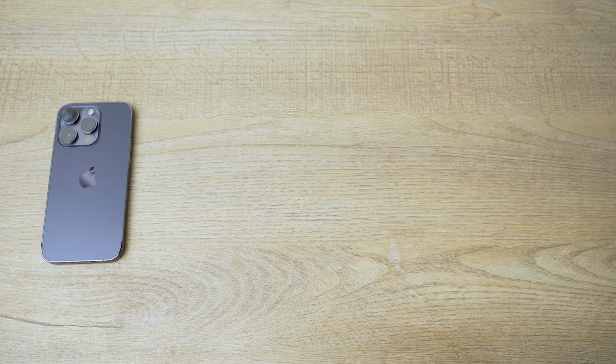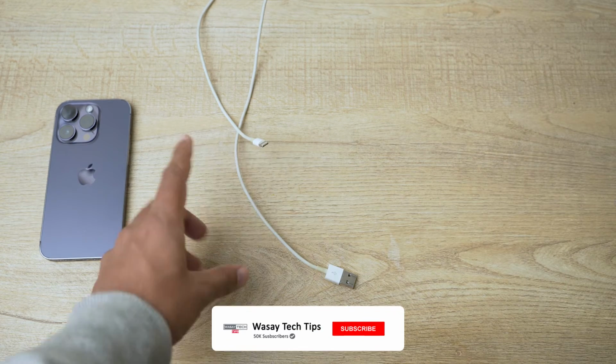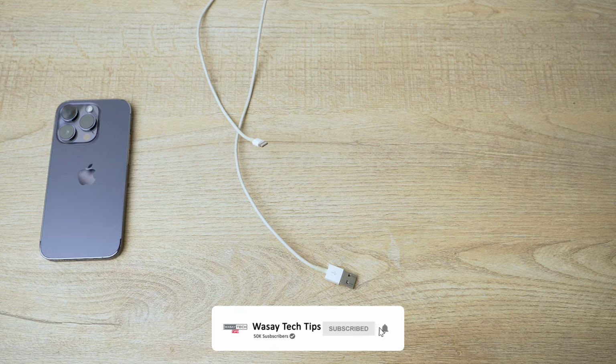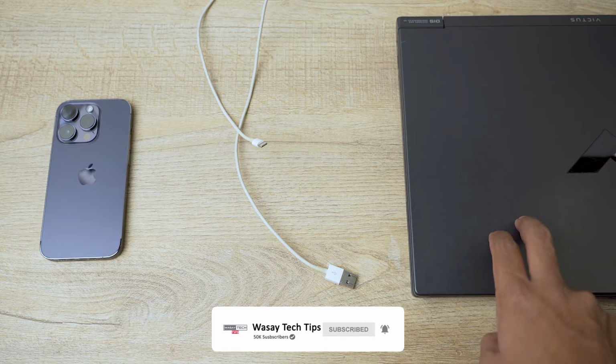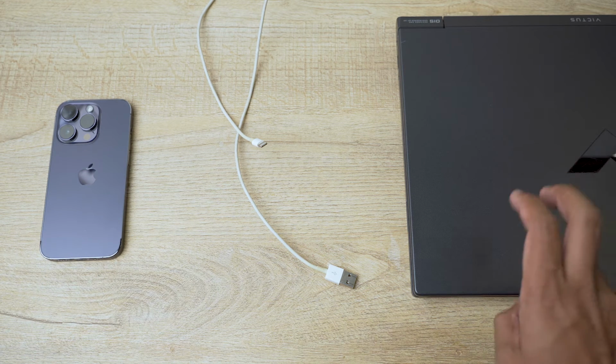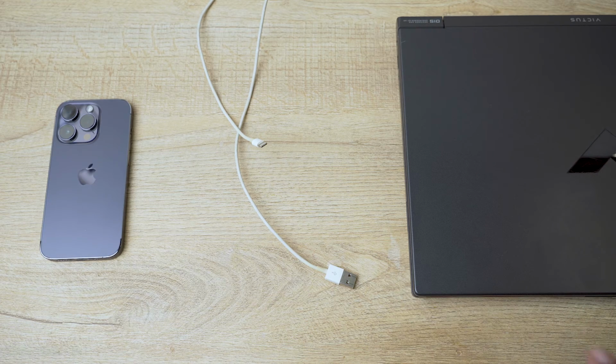To update the iOS of your iPhone, you're going to need a total of 3 things. First of all, your iPhone, of which you're going to update the iOS. The second thing is a USB to Lightning cable to connect your iPhone with your laptop. And the third thing is your actual laptop. I'm going to be updating iOS using a Windows PC. The process is somewhat similar for Mac users as well.